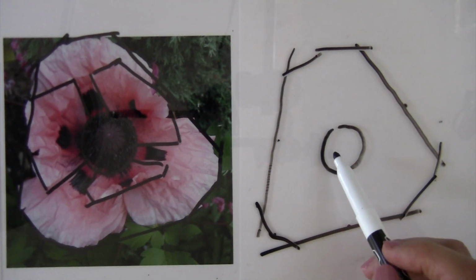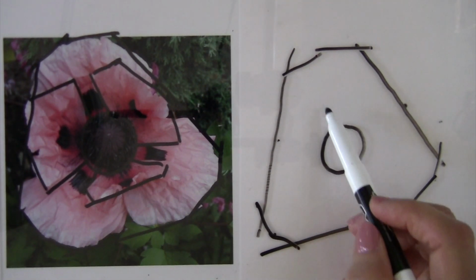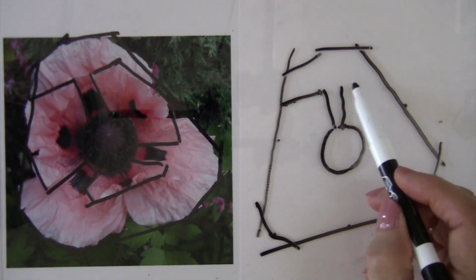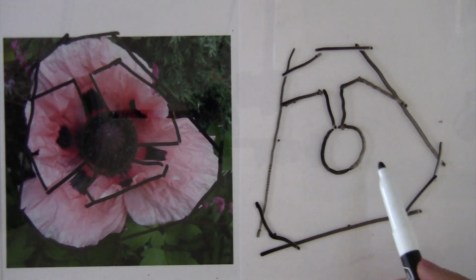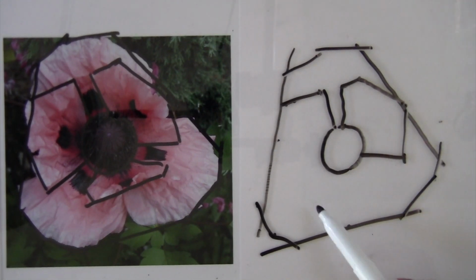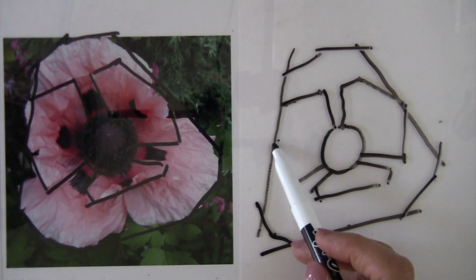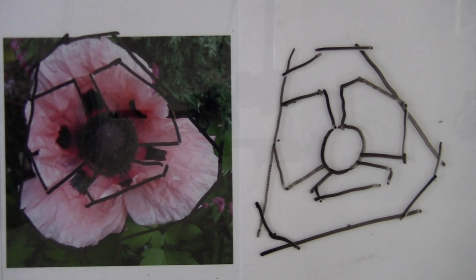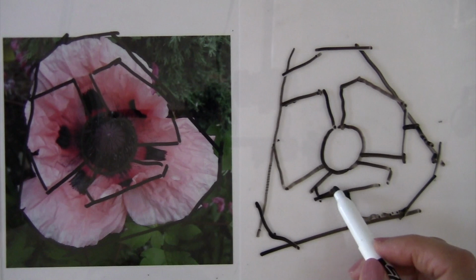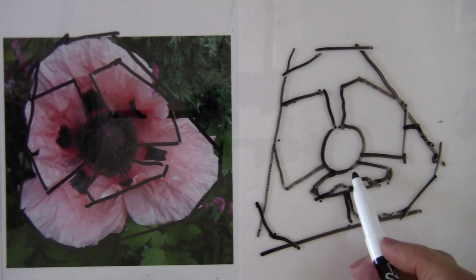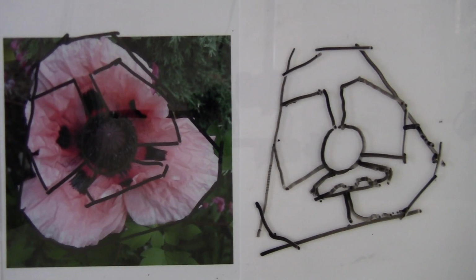Now we can put in these smaller shapes. And you have your inner petals. As you can see, you can get your shapes pretty well situated just by using the basic forms.